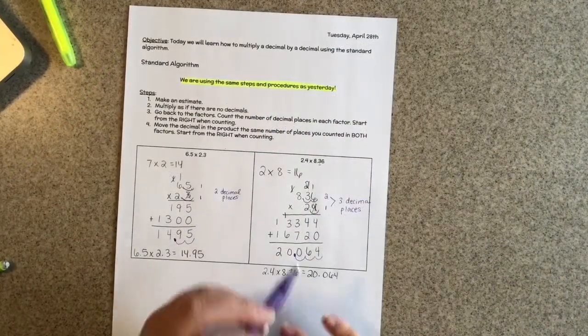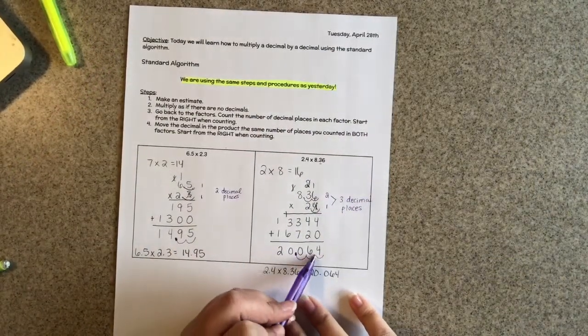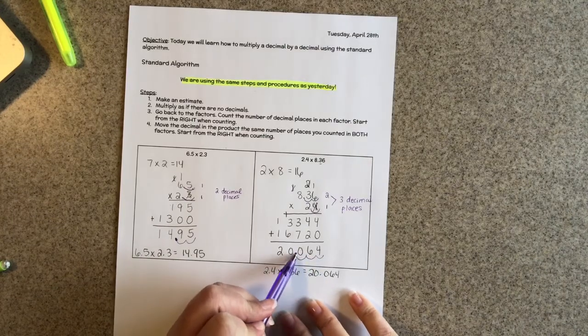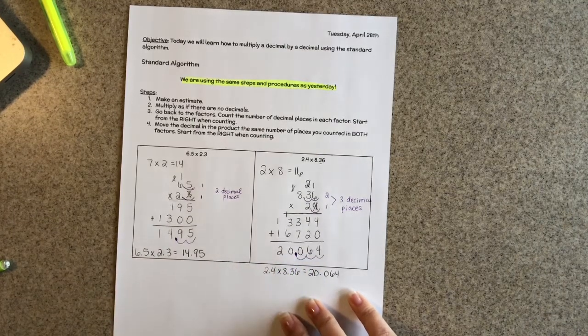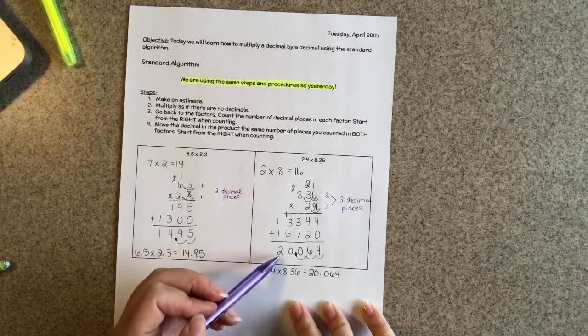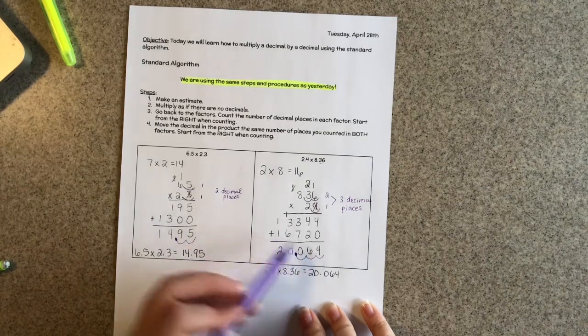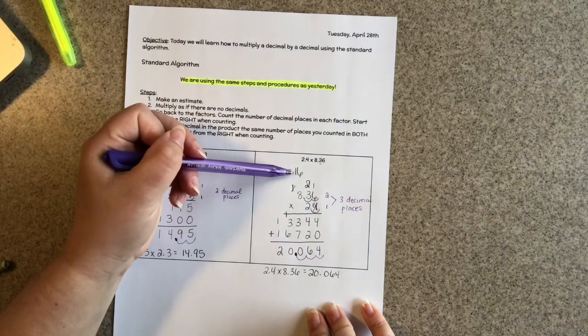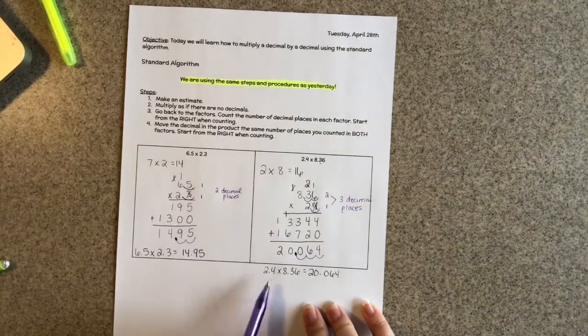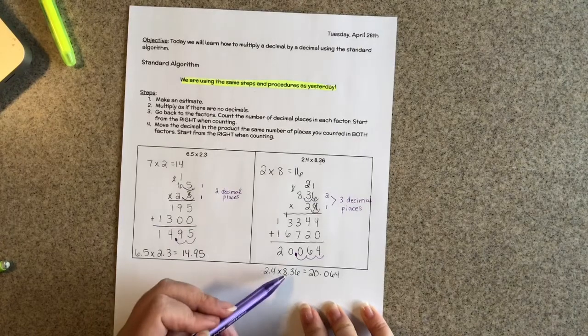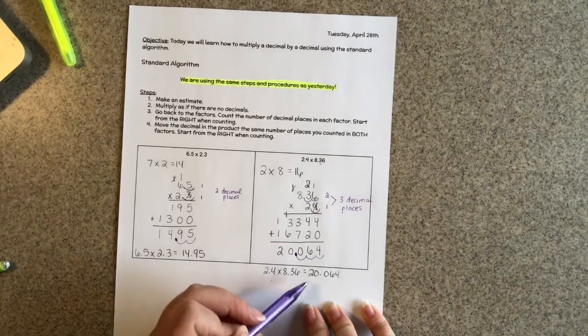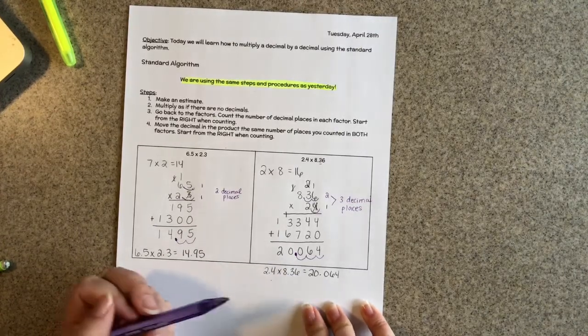Starting from the right, we go 1, 2, 3 decimal places, and our decimal goes between both those zeros there, to show that our answer is 20 and 64 hundredths, which is close to our estimate of 16. Therefore, 2 and 4 tenths times 8 and 36 hundredths equals 20 and 64 thousandths.